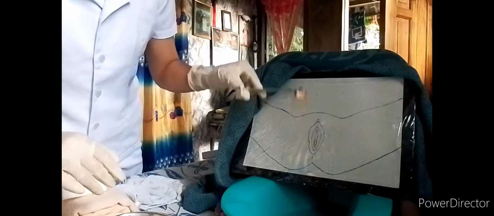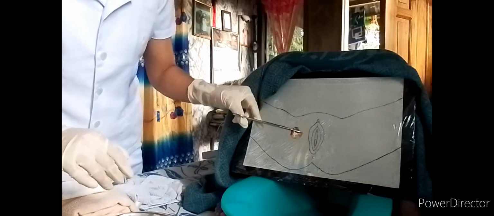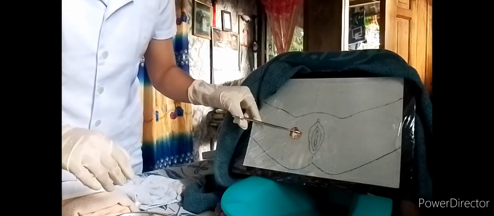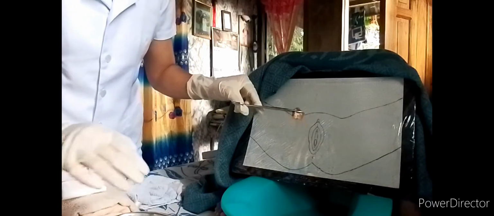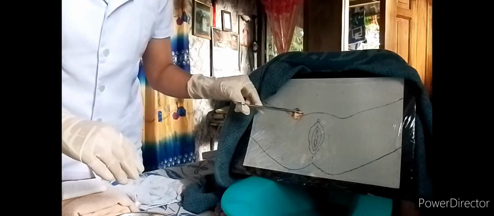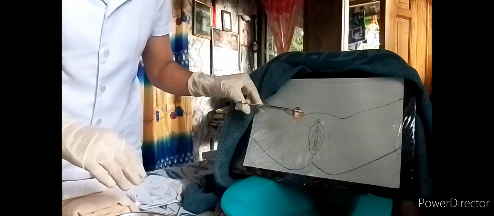Cleanse the external genitalia starting from the midline of the symphysis pubis down to the anus. Don't forget to use a single stroke to prevent contamination of the area, then discard.